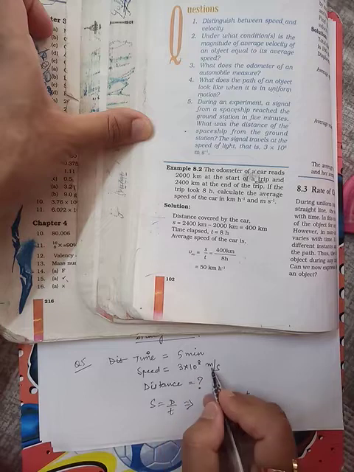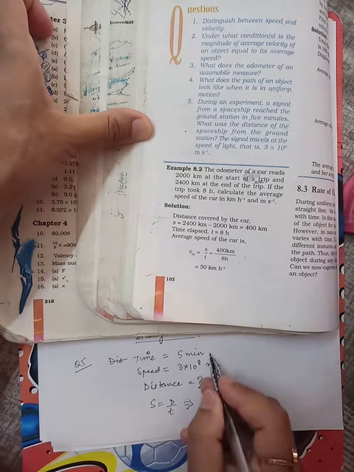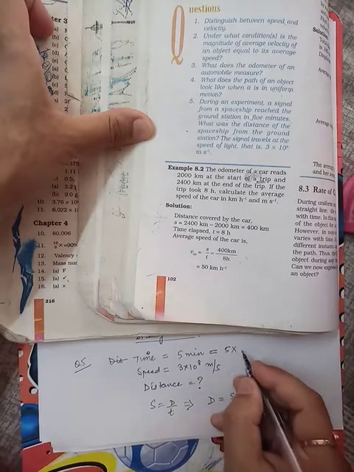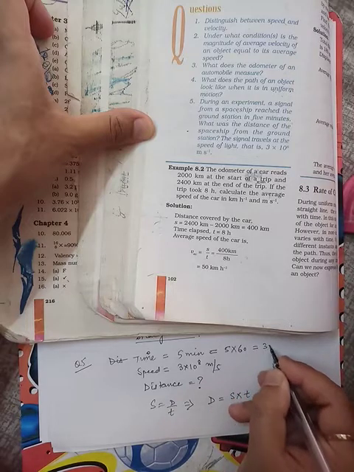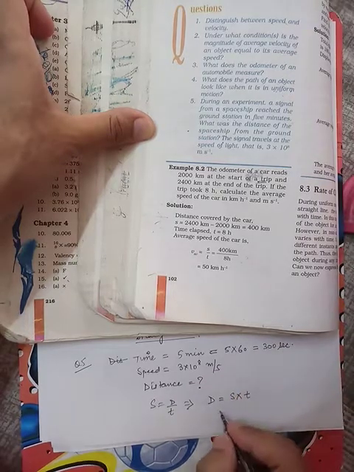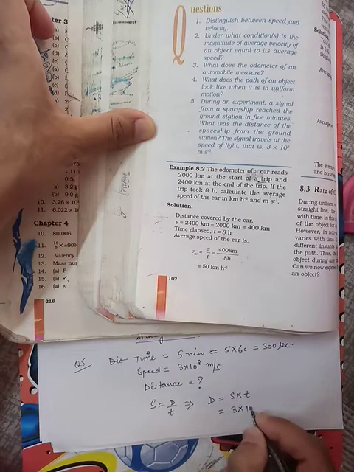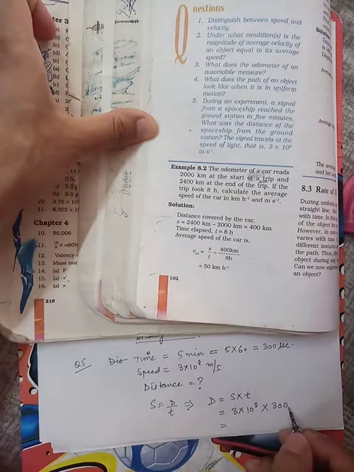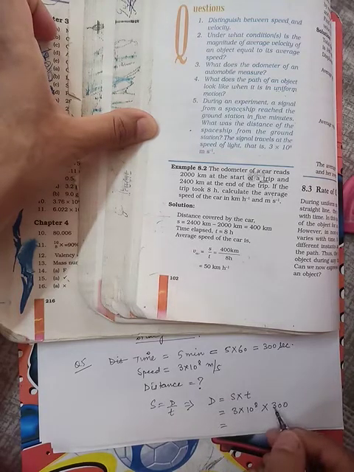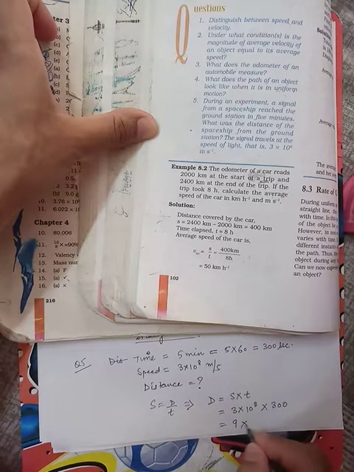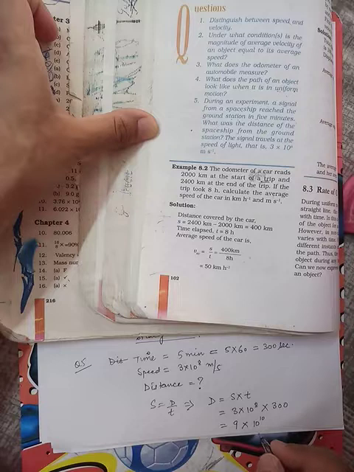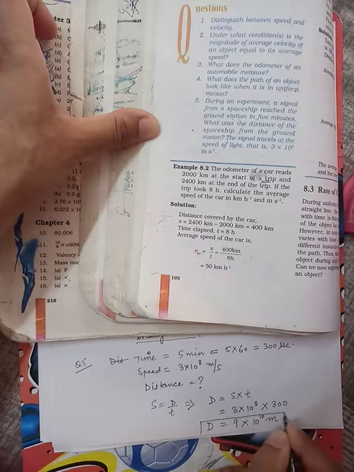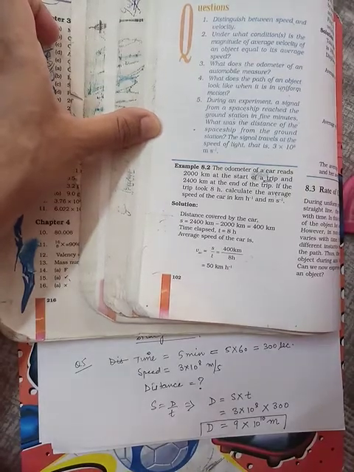What is the speed given in? It is given in meter per second, so we have to make the units same. The 5 minutes we have to convert into seconds. 5 multiplied by 60, that means 300 seconds. Okay, so it will be 3 multiplied by 10 raised to power 8 multiplied by time, which is 300. So 2 zeros will be added, and 3 3s are 9 multiplied by 10 raised to power 10 meters. So this will be your distance. Like this we have to calculate.